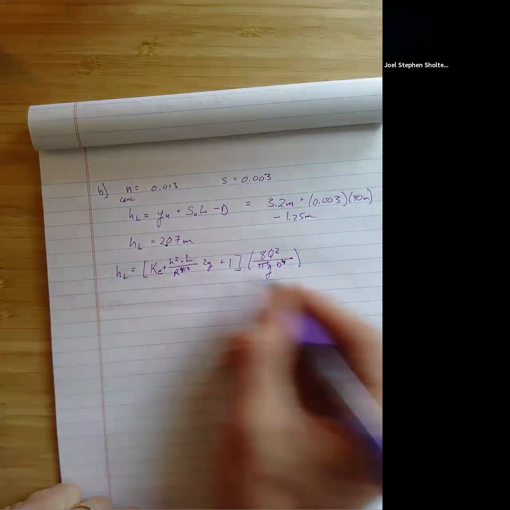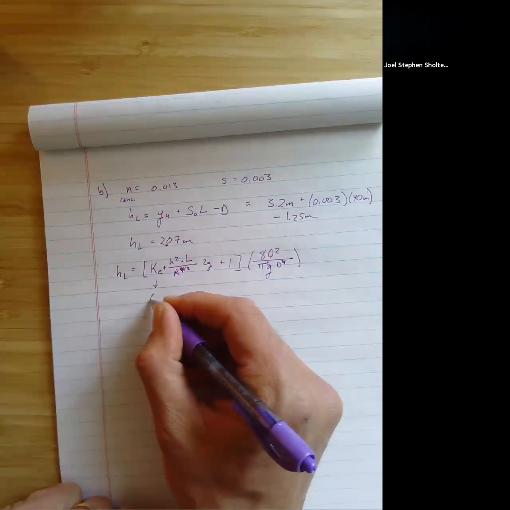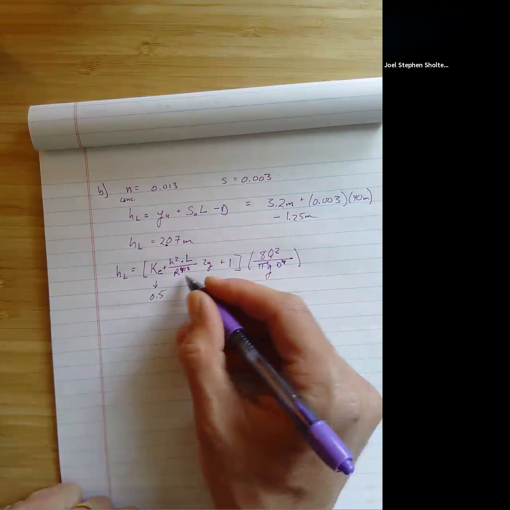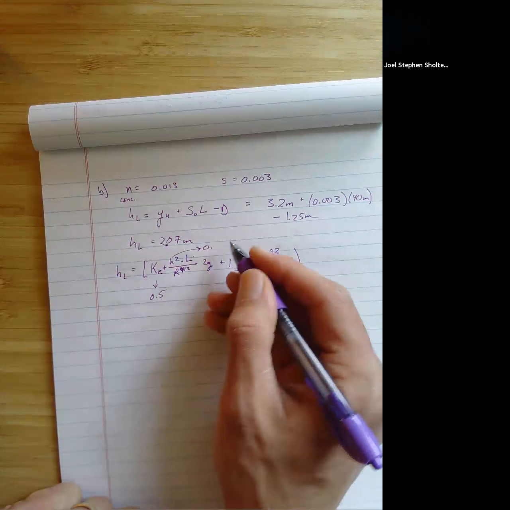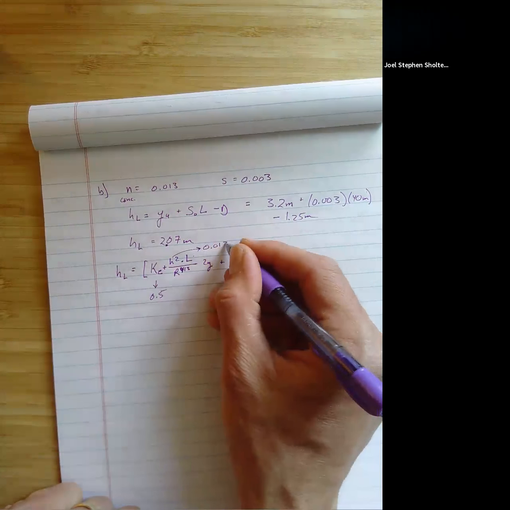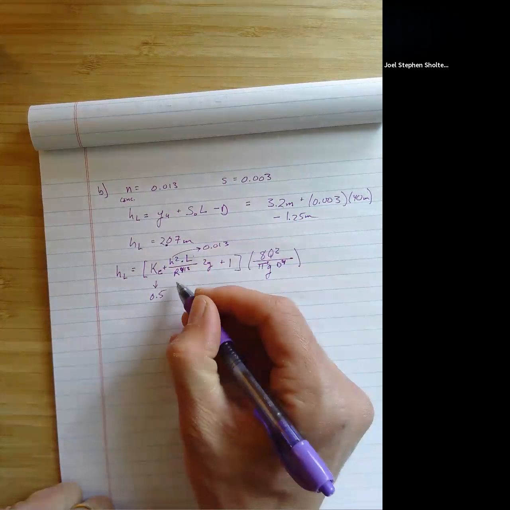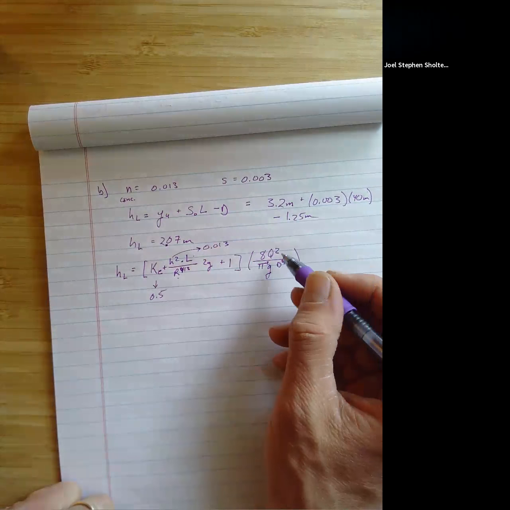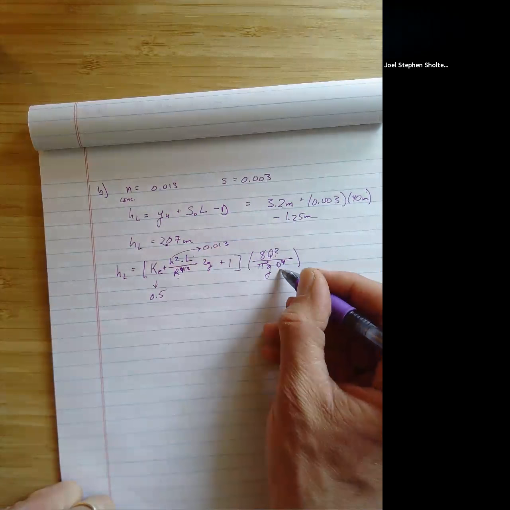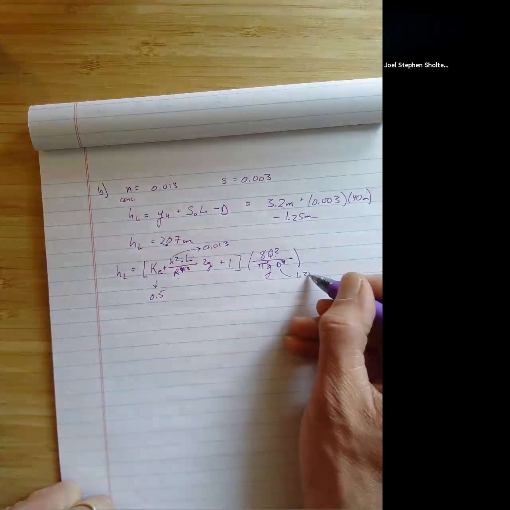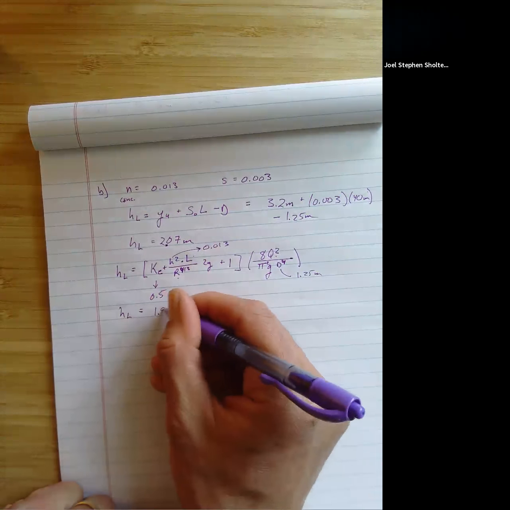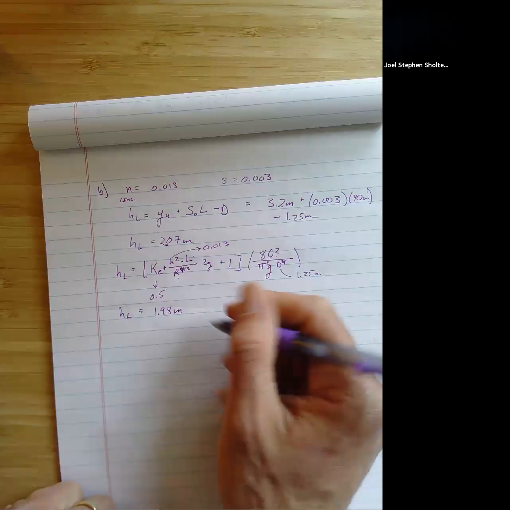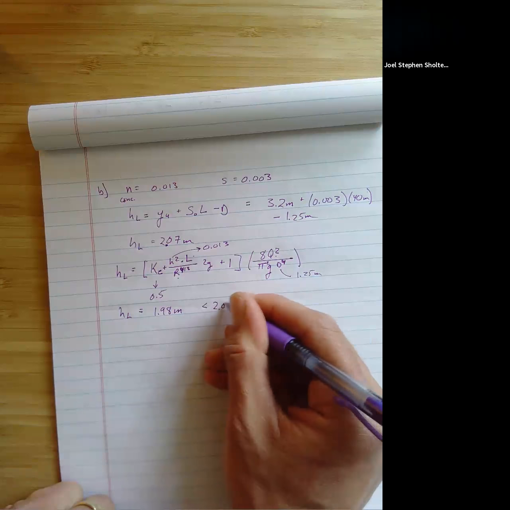All right, so if we plug in all these values, we're going to use 0.5 here, same length, and we're going to use 0.013, so that's going to change it. Hydraulic radius will be the same because the pipe's flowing full. Q is going to be the same. Diameter is going to be 1.25 meters. So head loss will end up being 1.98 meters, which is less than 2.07 meters.